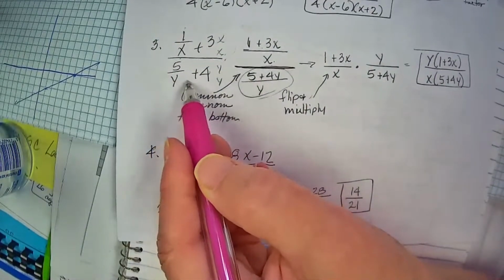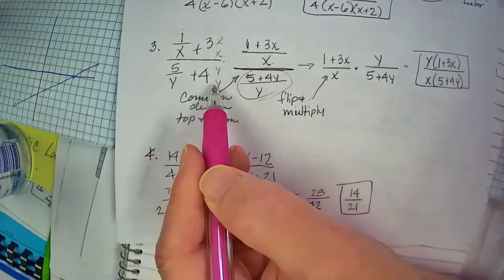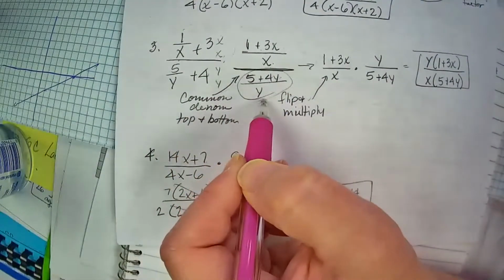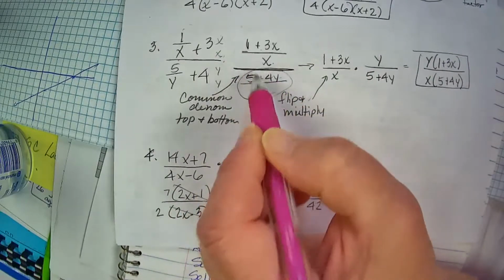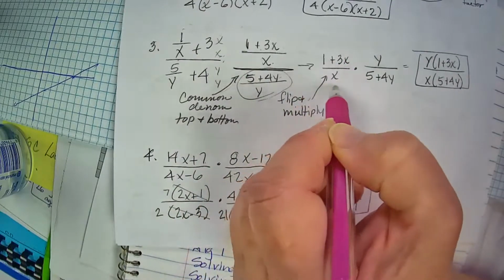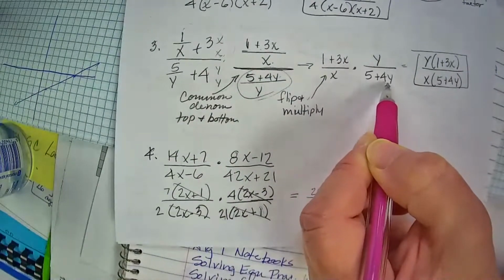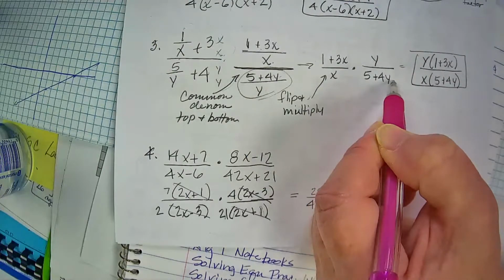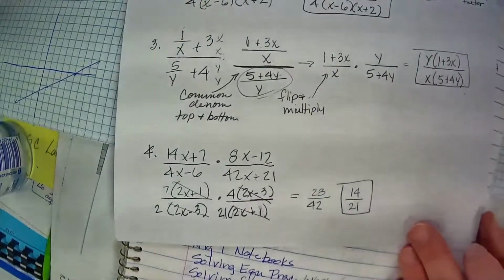Okay, find the common denominator down here, that's y. Okay, so we get 5 plus 4y over y. All right, now split this complex fraction up, take the numerator, multiply it times the reciprocal of the denominator. So that's why the 5 plus 4y went down and the y went up. And then it goes to that.